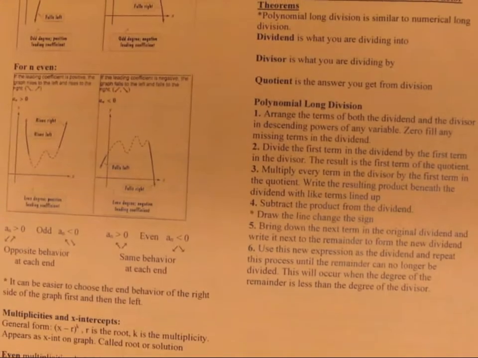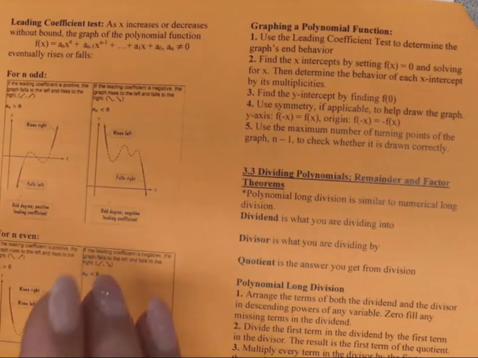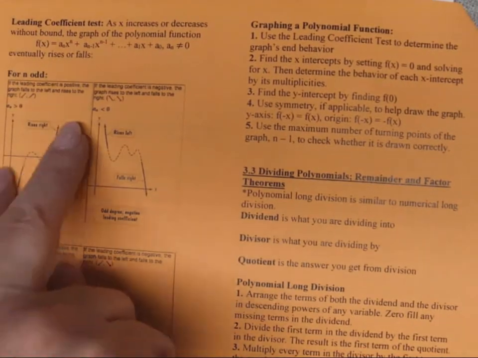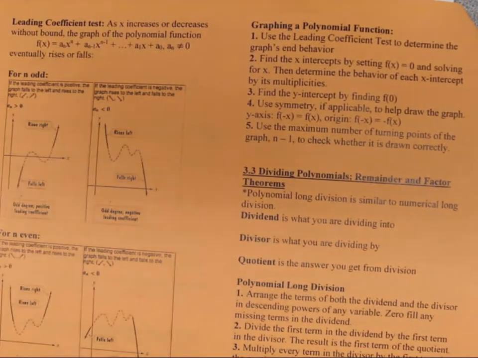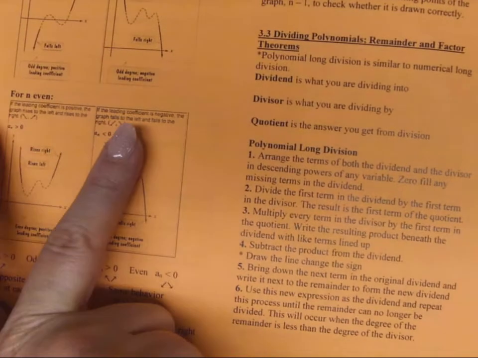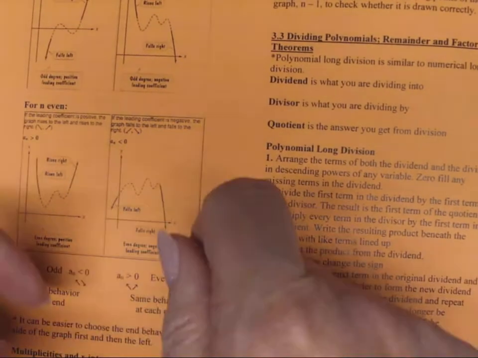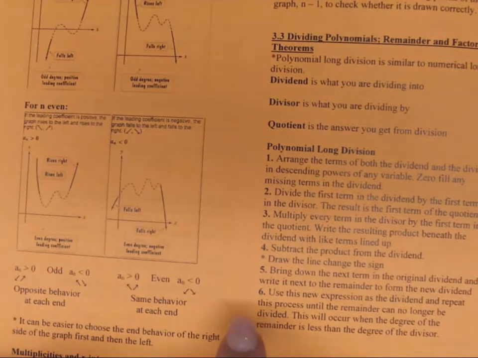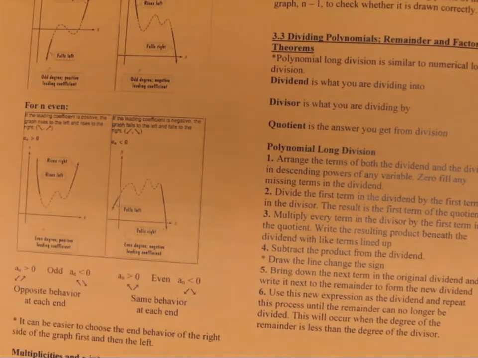And for the even ones, think about odds. They're going to go opposite ways. The even ones are usually like even Steven. They both go up or they both come down. If it's a positive like x squared, it goes up. If it's a negative, it's going to come down.